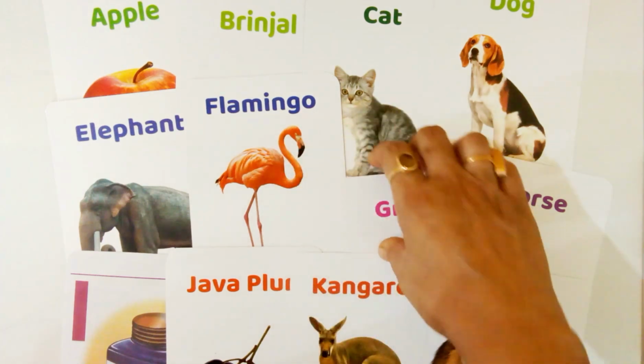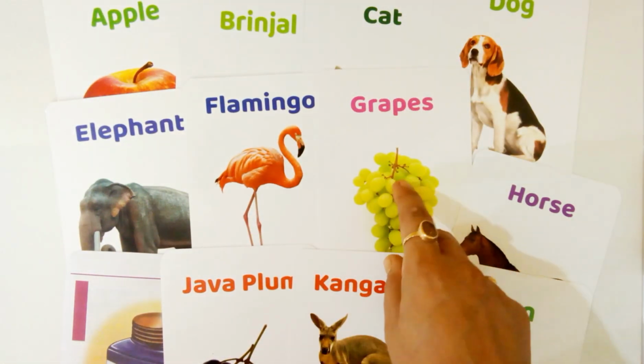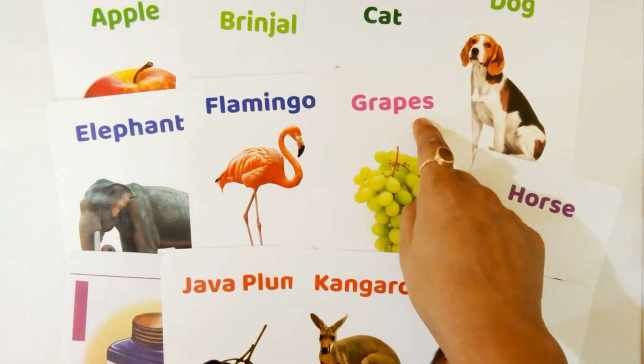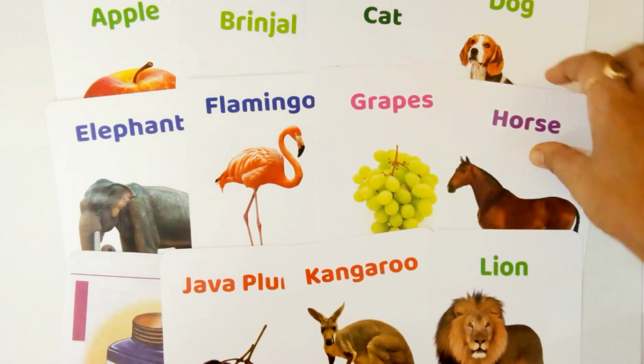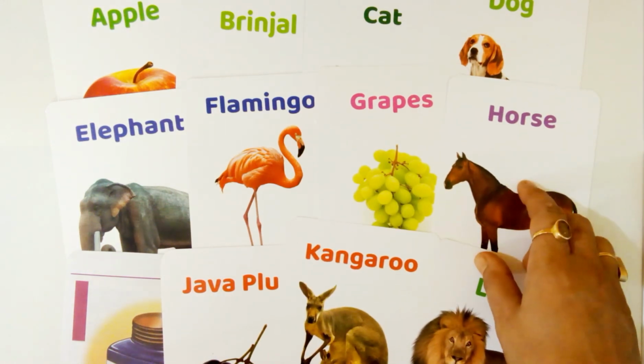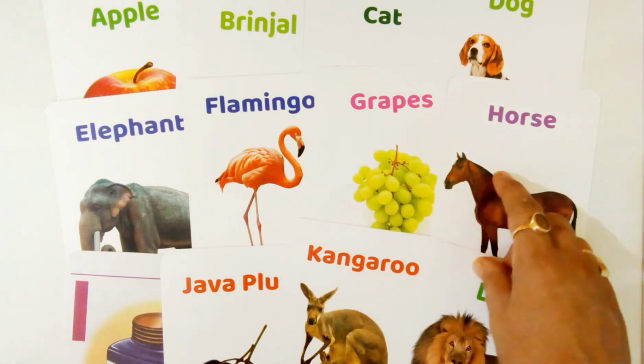G for grapes. G-R-A-P-E-S, grapes. This is grapes. H for horse. H-O-R-S-E, horse. This is horse.